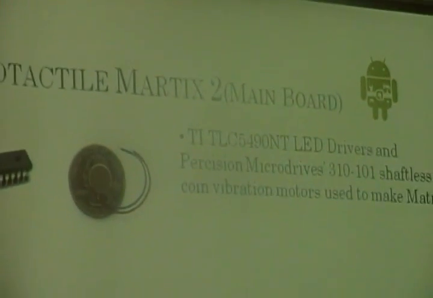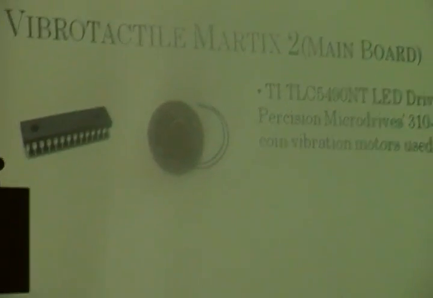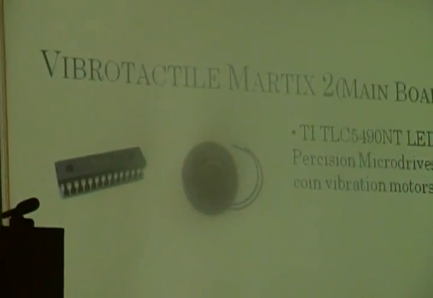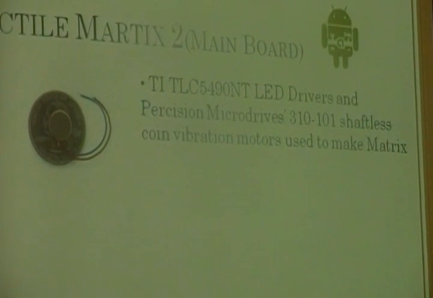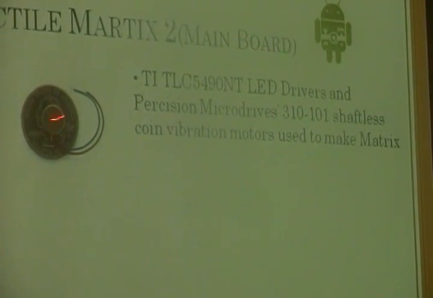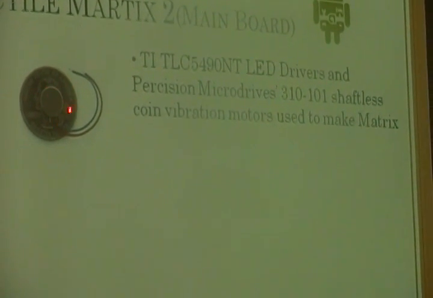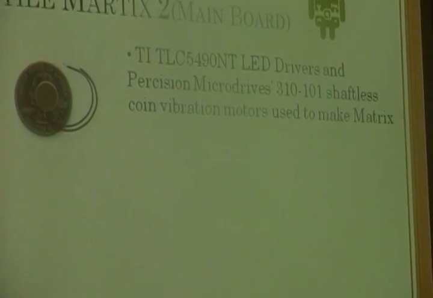Next, Junaiden will talk about the vibrotactile matrix. The vibrotactile matrix is the main board for our project. It basically consists of TLC5940 LED driver chips along with these small coin vibration motors, to make our 8x8 matrix. As you can see, the vector board and Arduino board together are in this pouch, and there are the motors, 64 motors.